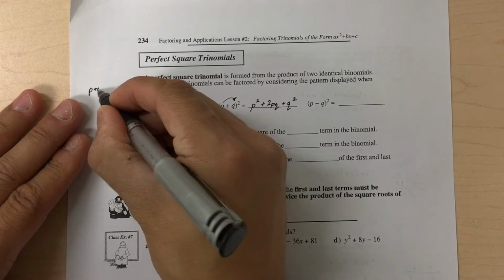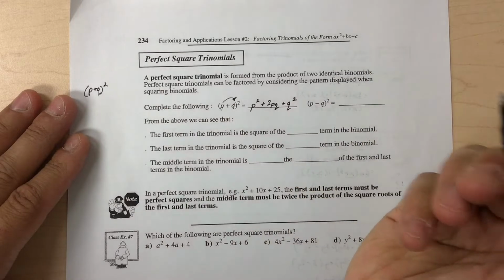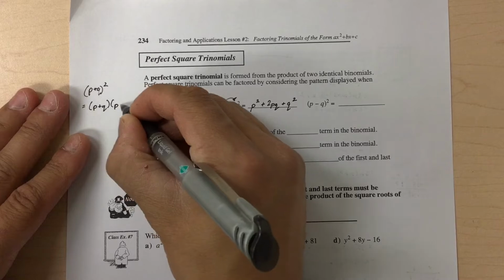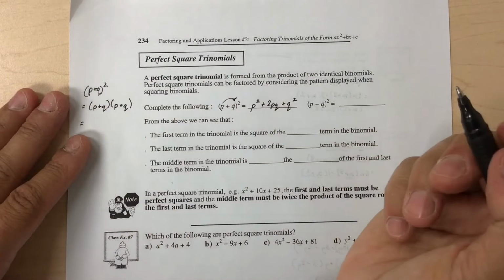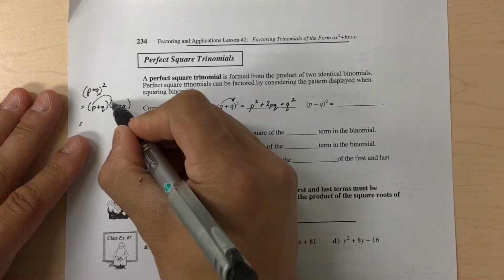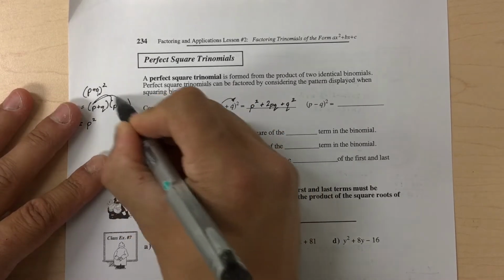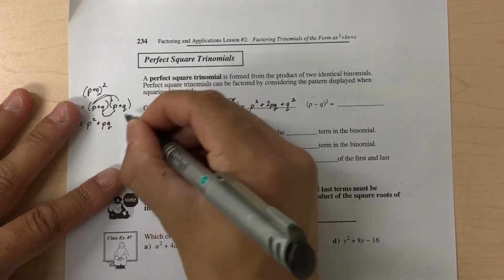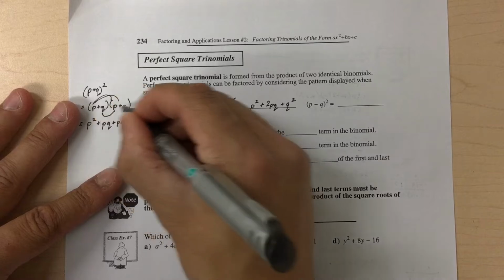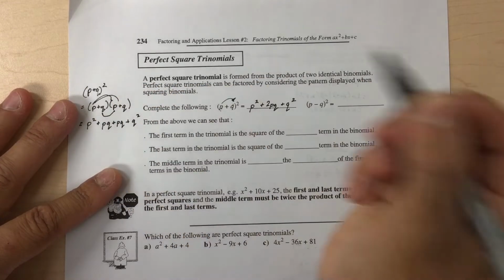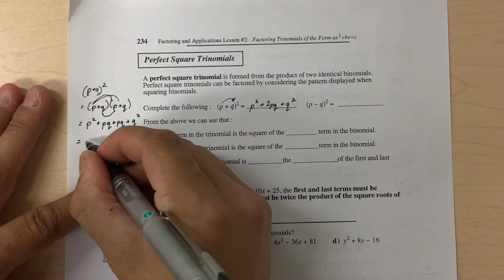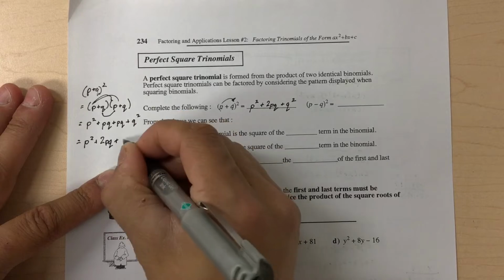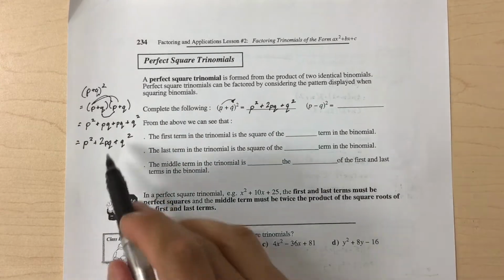But (p + q) squared is the same thing as saying (p + q) times (p + q). And then if we use our distributive method, I get my p times my p, which is p squared, my p times my q, which is positive pq, and again q times p, which would be positive pq, and then q times q, which would be q squared. If I combine my like terms, I end up with p squared plus 2pq plus q squared. Exactly what we have here.